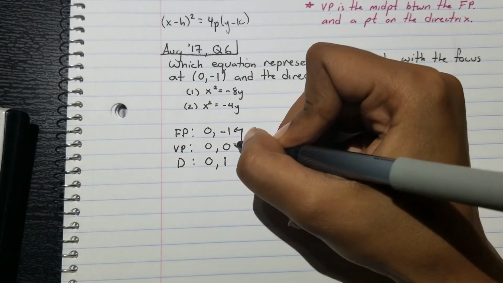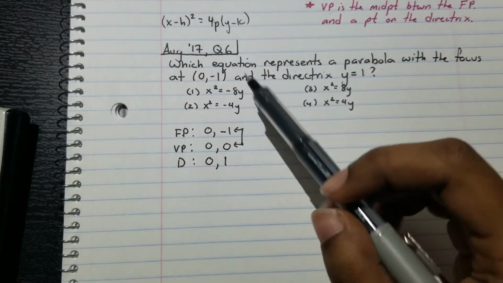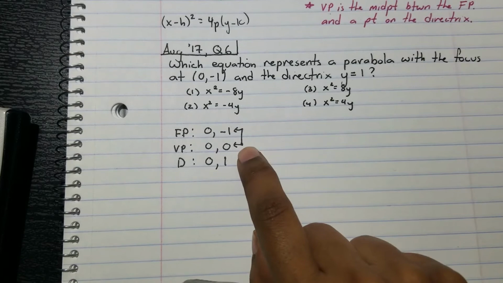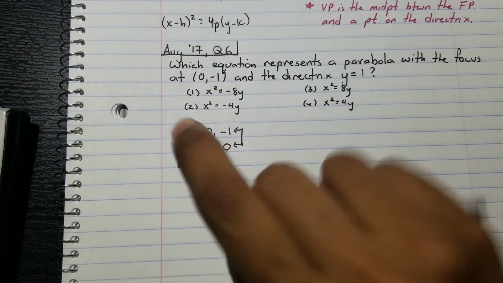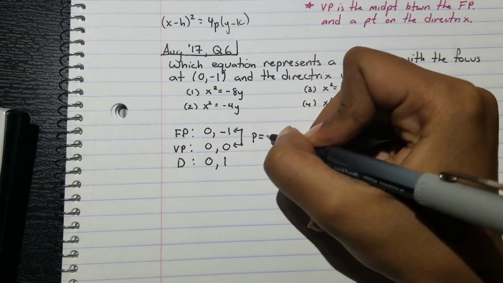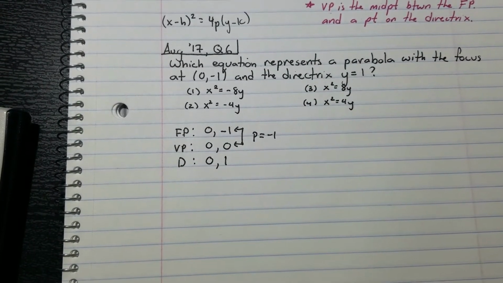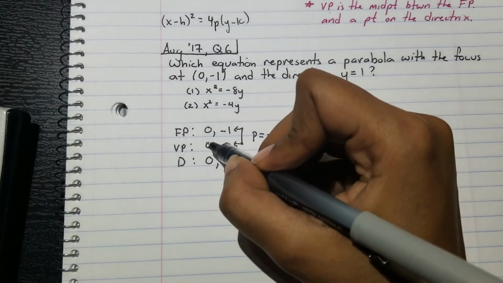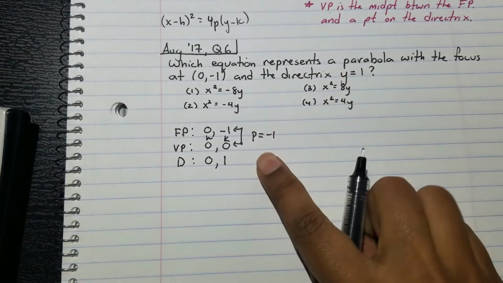Then, to get the focal length, that p value, you want to look at the distance between the vertex point and the focus point. How do you get from the vertex point to the focus point? Well, that's -1. And now we have our values. From the vertex point, we can get our h and k, and now we have our p.